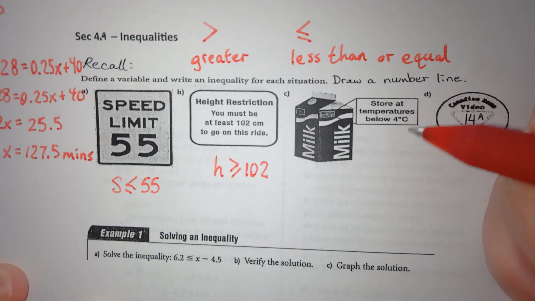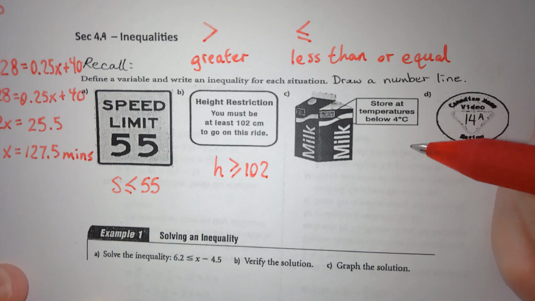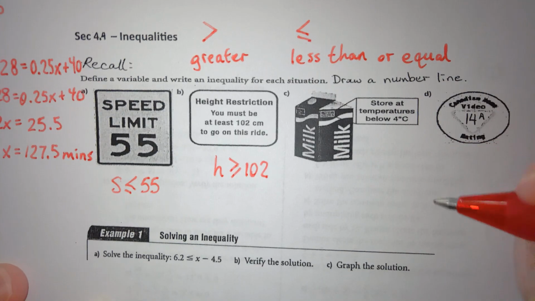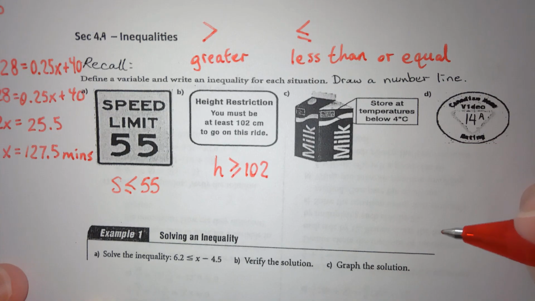Milk. Did you know that you should store milk at a temperature below 4? Is it negative 4? Oh, sorry, 4. Yeah, otherwise it will be frozen.